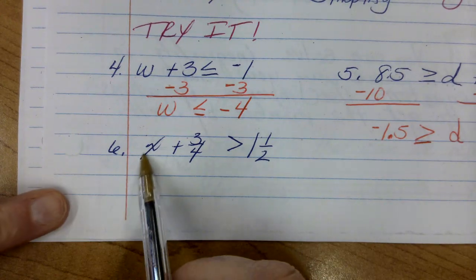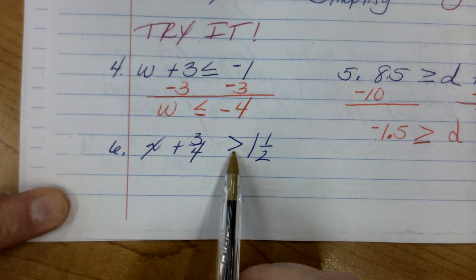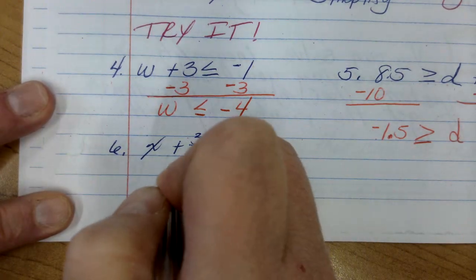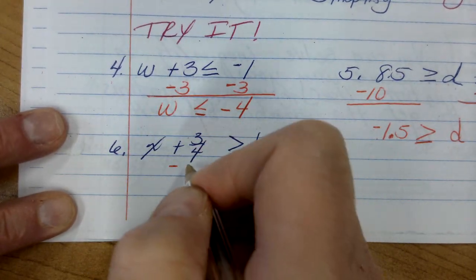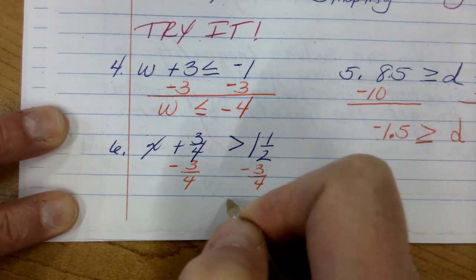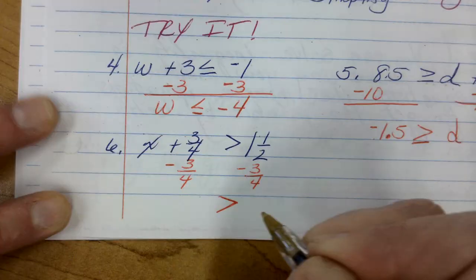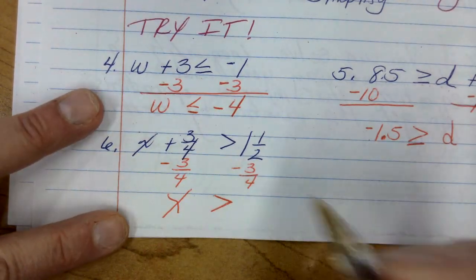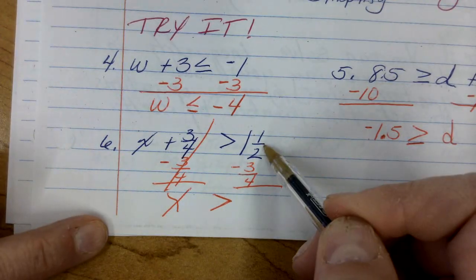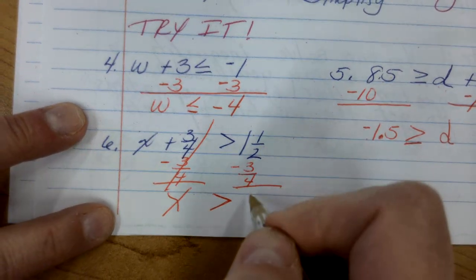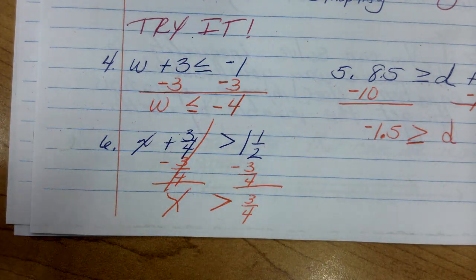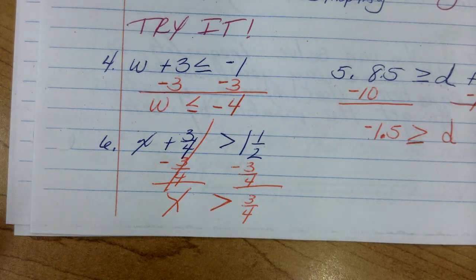The next problem here is x plus 3/4 is greater than 1.5. Because it's addition, we'll do the opposite and subtract 3/4 from both sides. The sign stays the same. We're left with x, because these will get eliminated. 1.5 minus 3/4 leaves us with 3/4. Keep in mind, 3/4 plus 3/4 is 1.5.